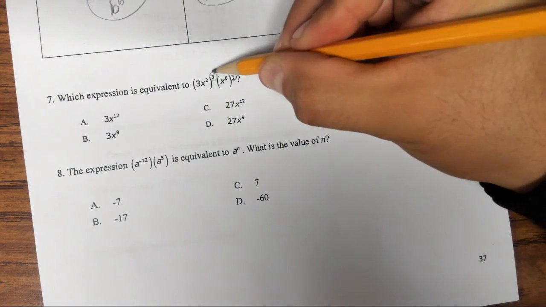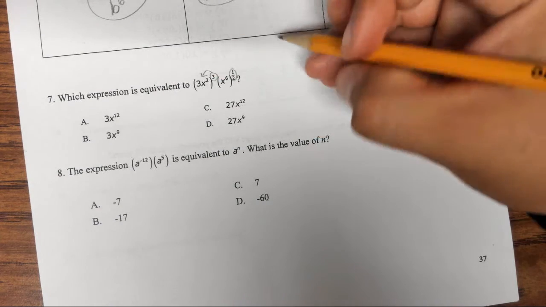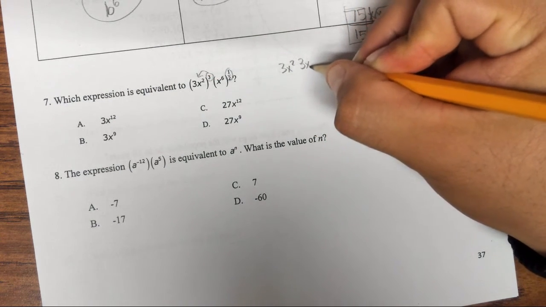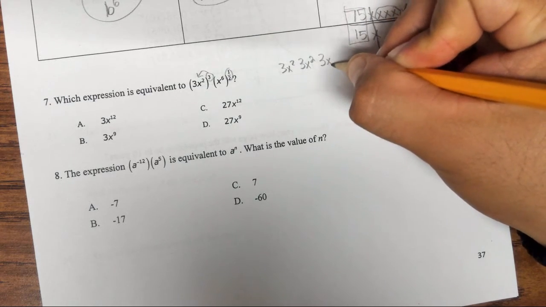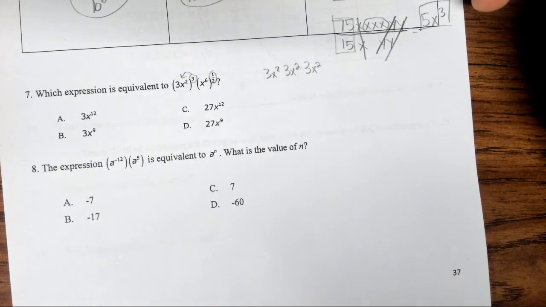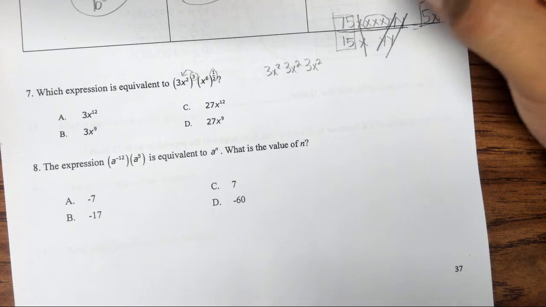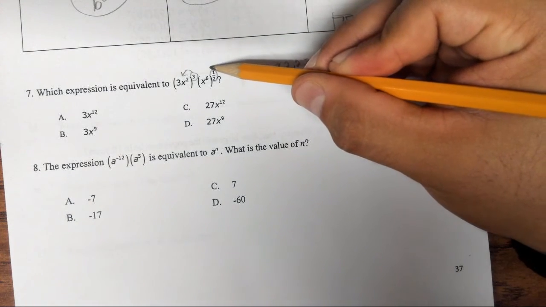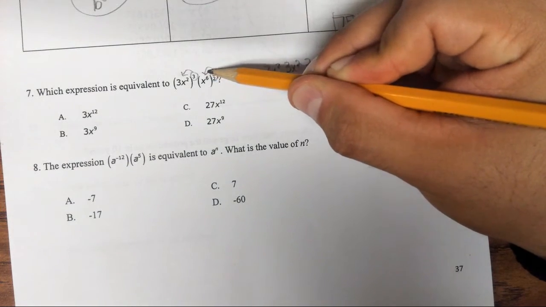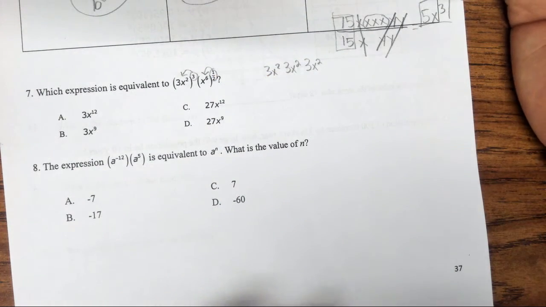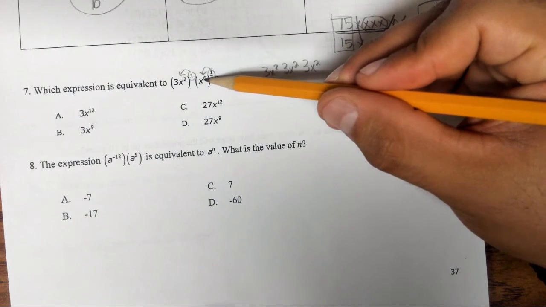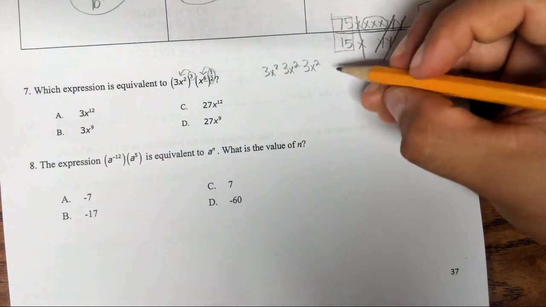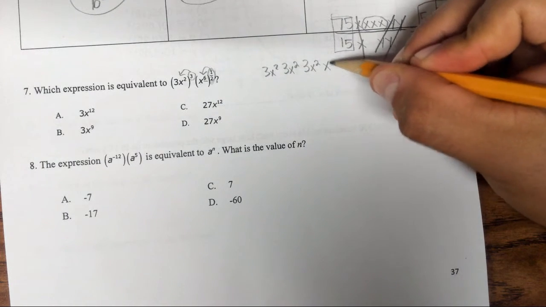So first thing I have to do is write this in here 3 times. So there it is, 3x squared, 3x squared, 3x squared. And then, even though we haven't really talked about half, think about if you had to write this half time, or halfway. So instead of writing x to the 6th all the way, I'm only going to write half of them, which would technically be x to the 3.